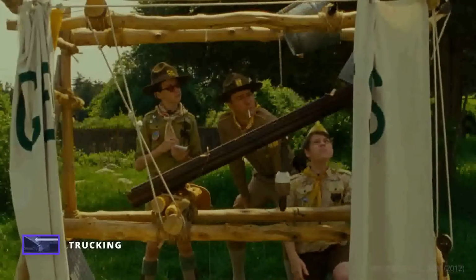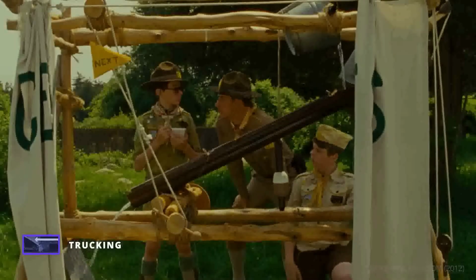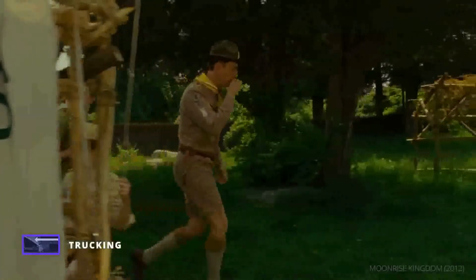By doing so, Anderson establishes both the world of the film and its characters in storybook fashion.